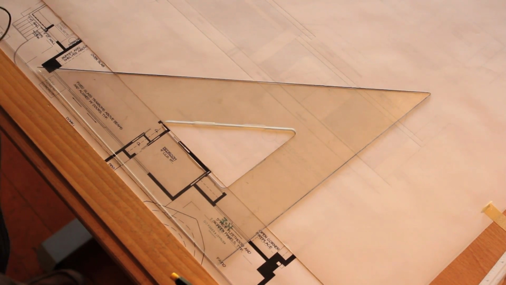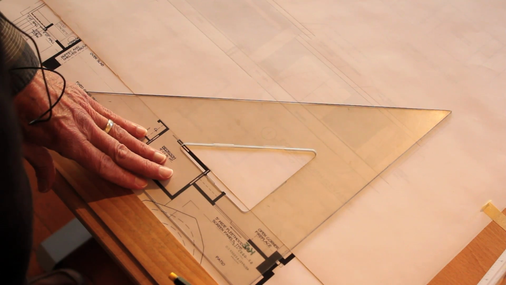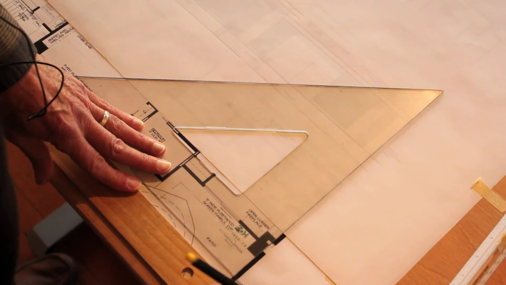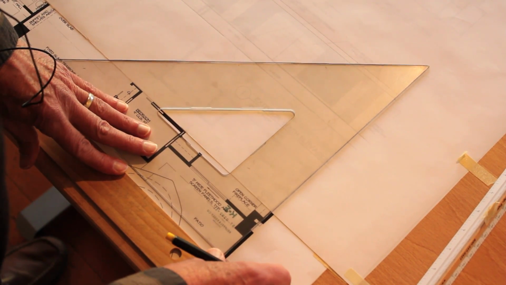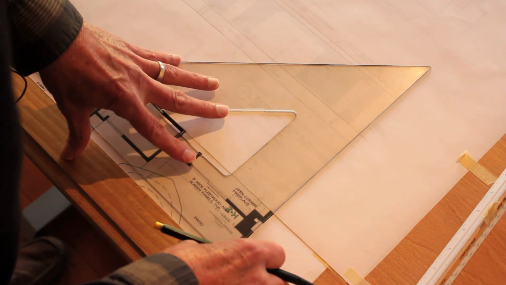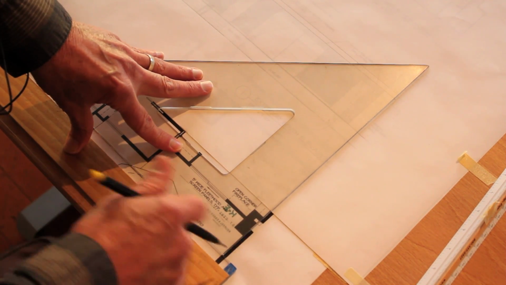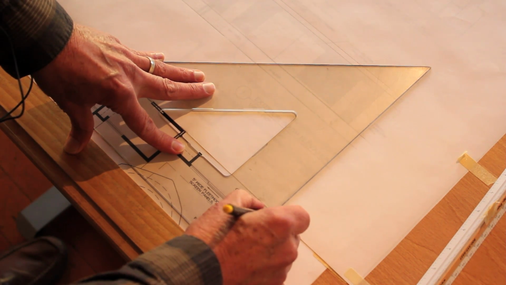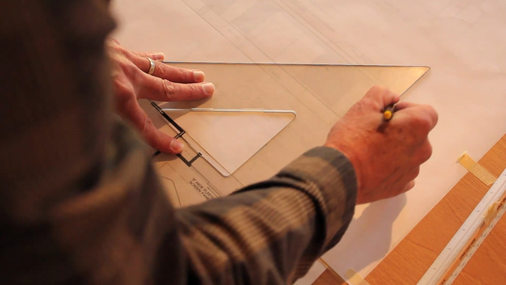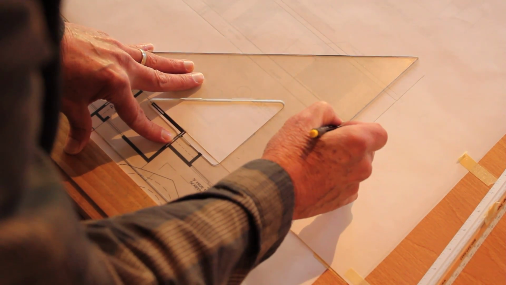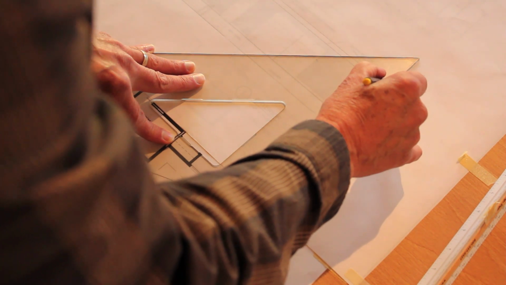Now, I'm going to work from the floor plan to get my vertical lines showing the walls and the windows and doors, and I also have a chimney at the east end of the house. So notice I'm lining my triangle up, and I'm holding my T-square, and I'm holding my triangle, and I'm going to draw this line lightly that represents the end of the wall and also represents the chimney.